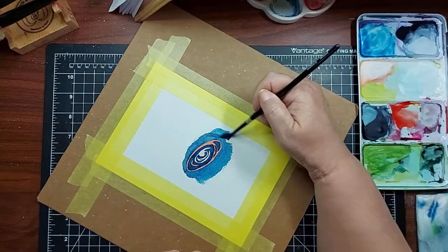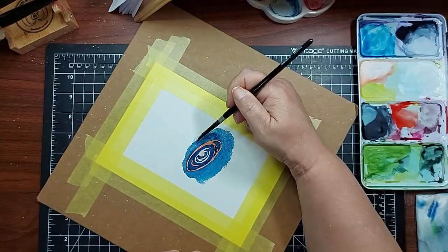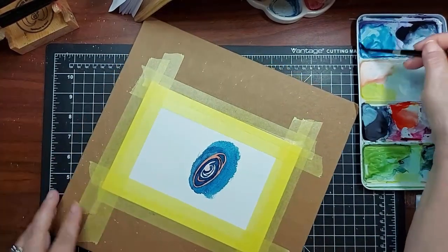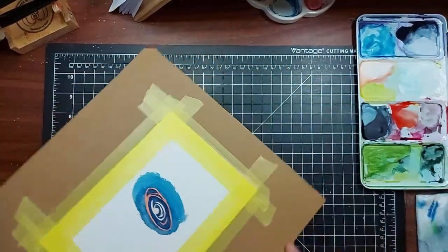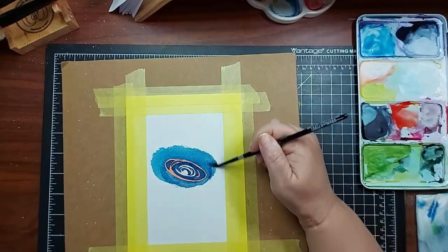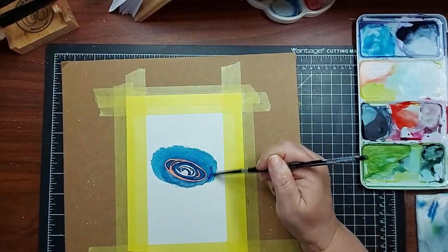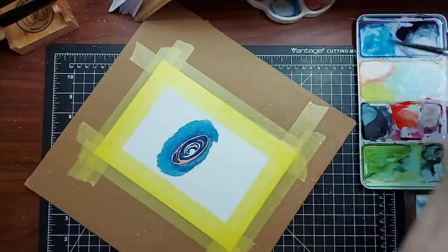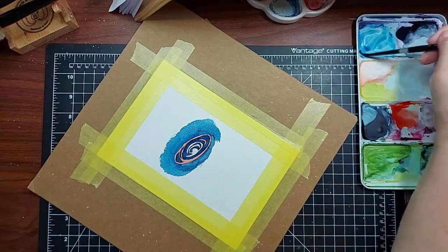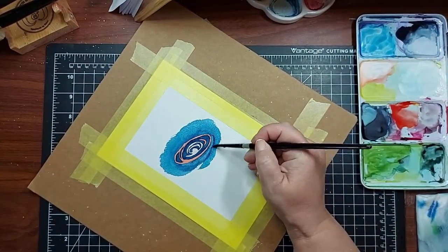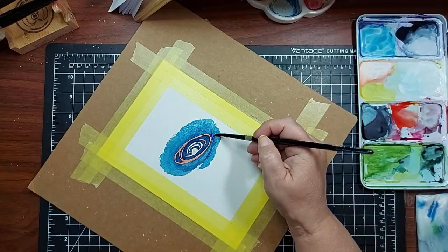And I'm not really concerned about dried lines or anything, because eventually all of this will be wet and we can get that night sky in. We'll get a decent blend happening between this blue and the black.